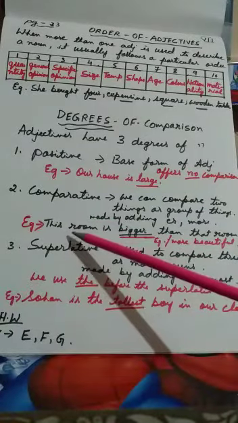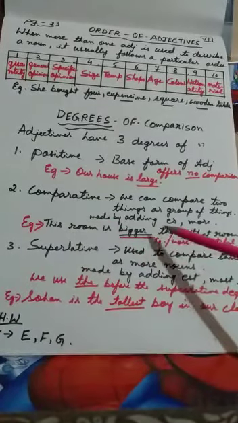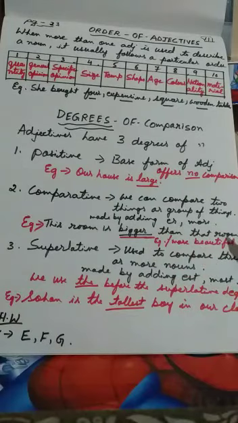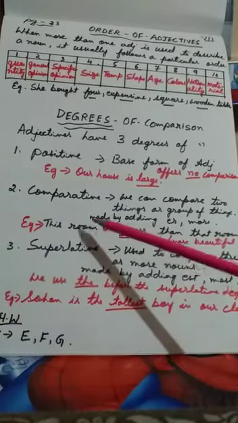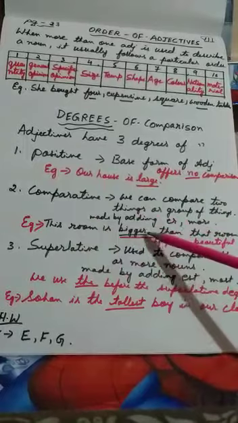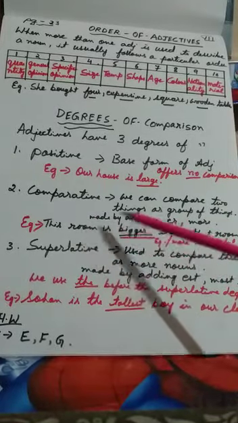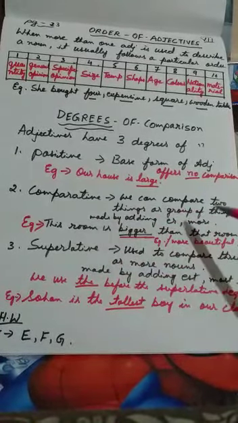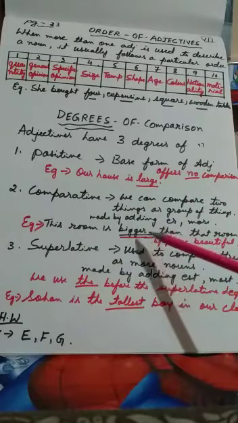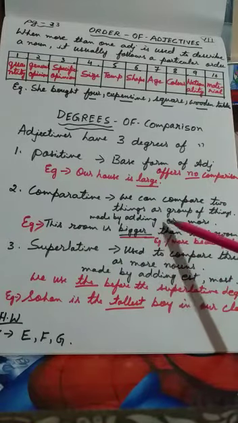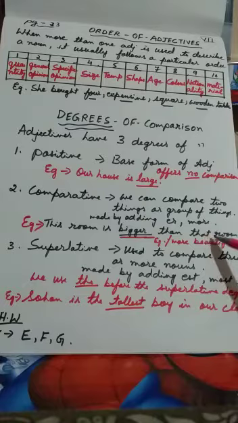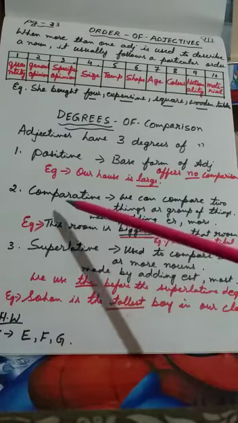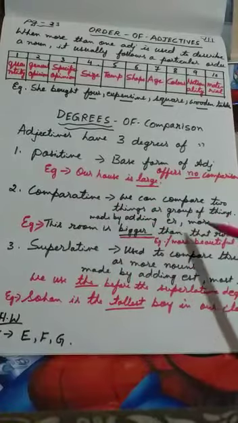For example, this room is bigger than that room. Here we are comparing two rooms, so bigger is used. We can form the comparative degree by using er or by using more, like beautiful, more beautiful. That way you can make comparative degrees of adjectives.